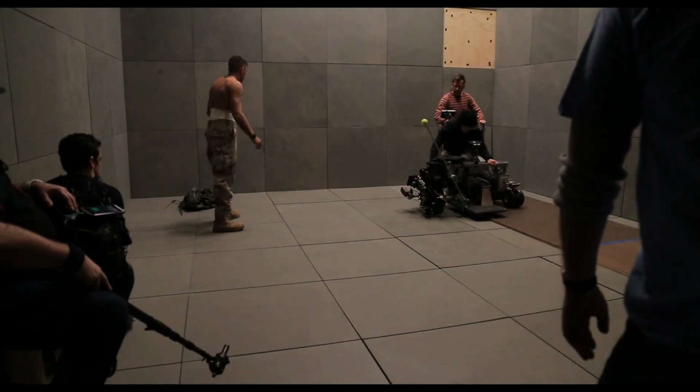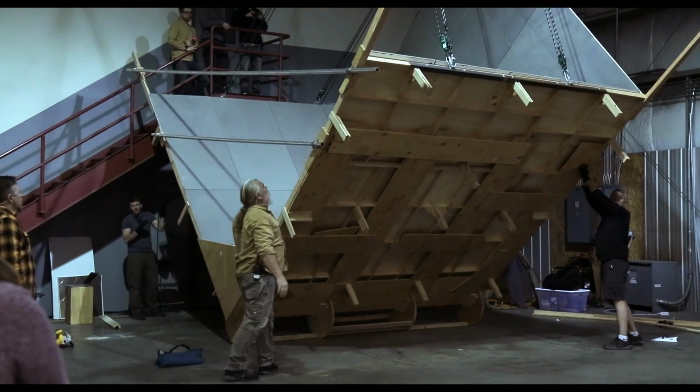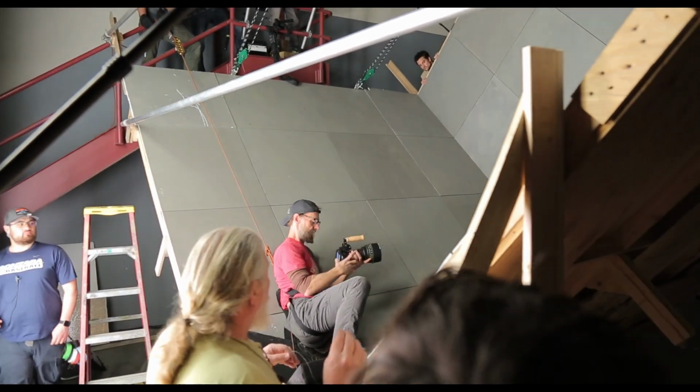In our case, we actually built a normal set, and then we built it in a V shape. Now the actor can slide pretty easily and things like that. It's all about breaking the illusion that the actor is actually hanging from a rope. Everything you can do to shave that off, the better.